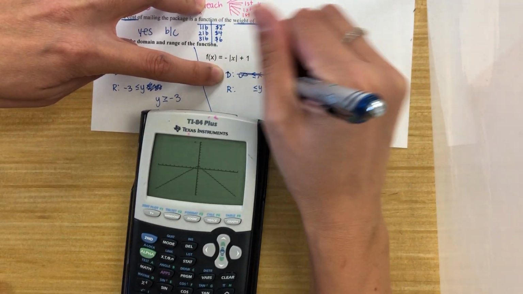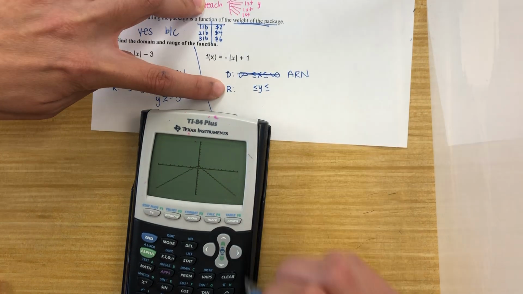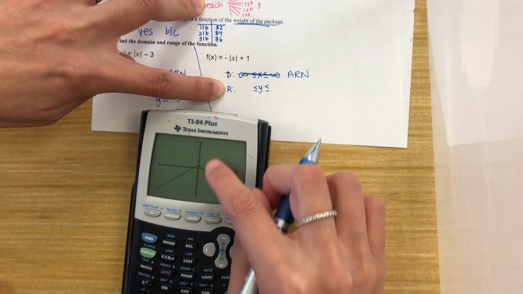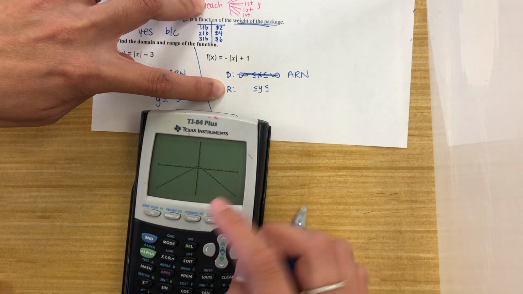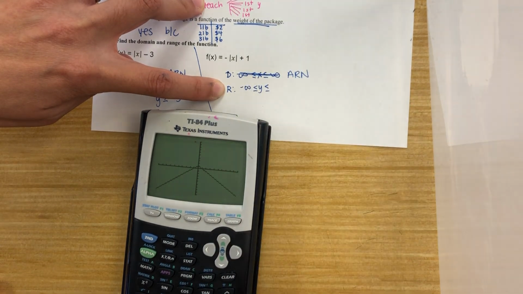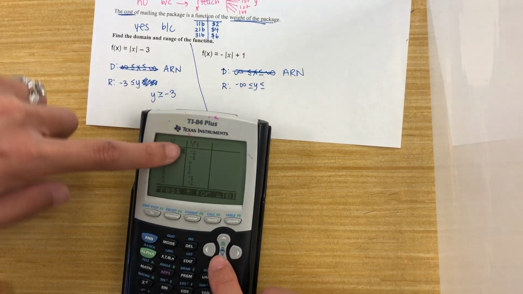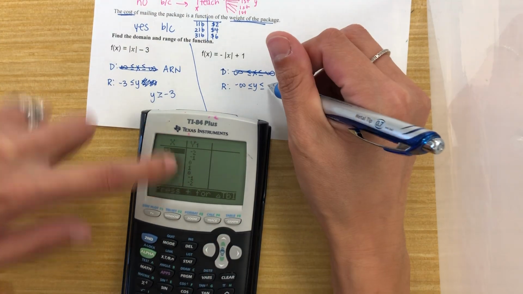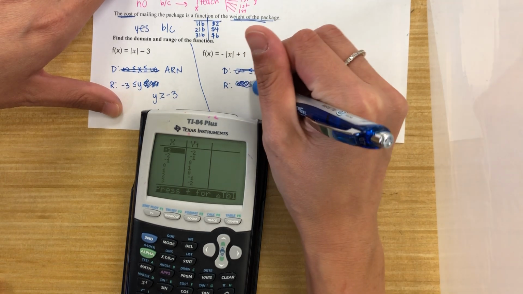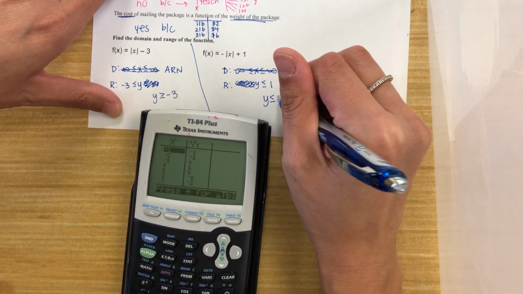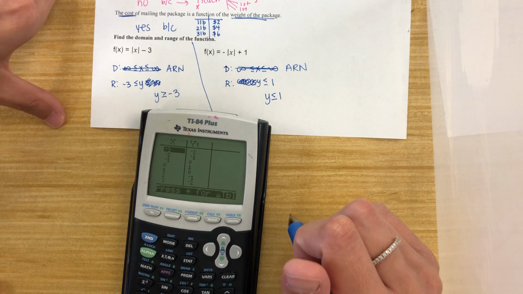Infinities on both sides, which means you have all real numbers. My range here, how low does it go? Well, it keeps on going down, so that's negative infinity. But how high does it go? It looks like it only goes to 1. Let's double check. Yep, it only goes up to 1. 1 is the biggest number. So if you have infinity on one side, cancel it out. You have y is less than or equal to 1. And that would be your range.